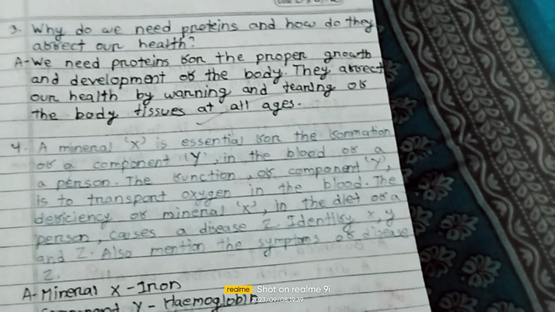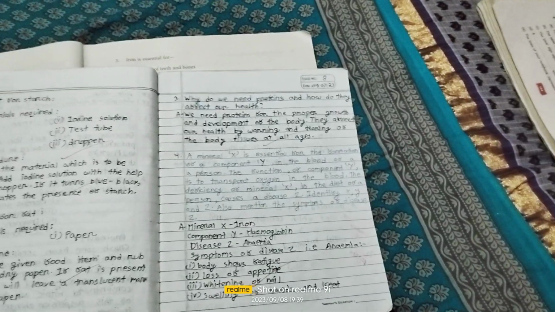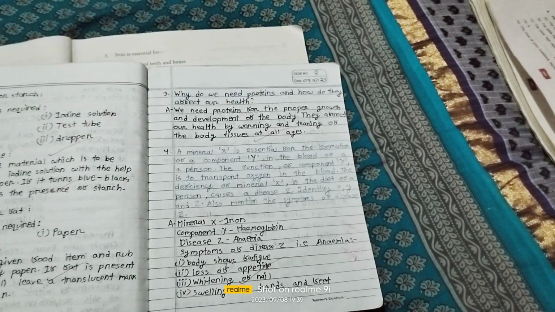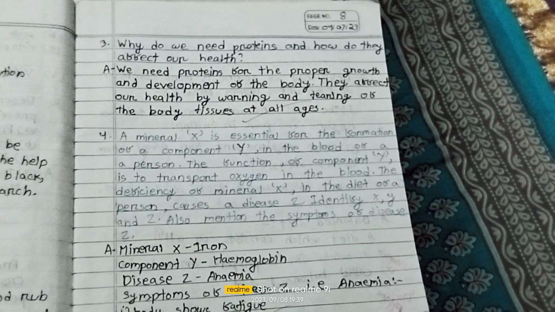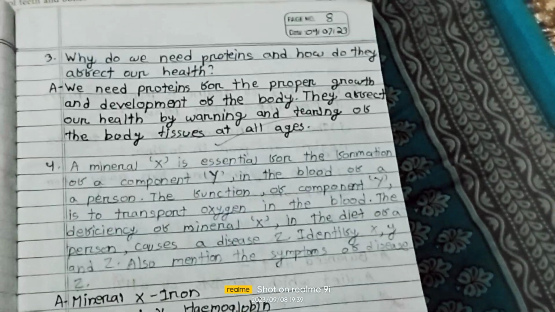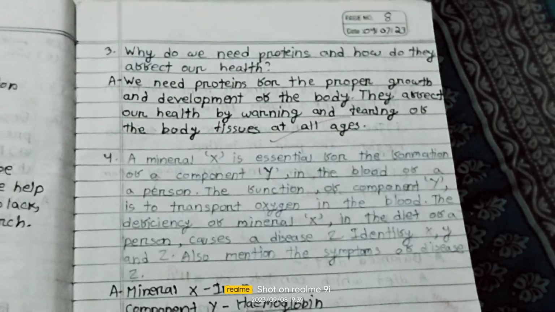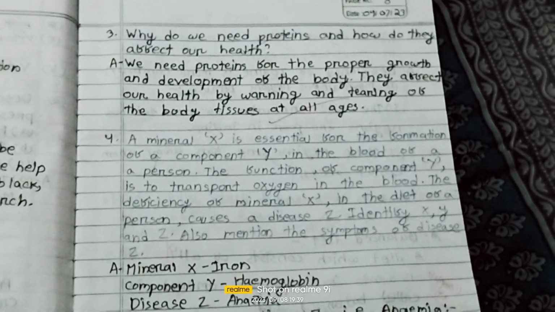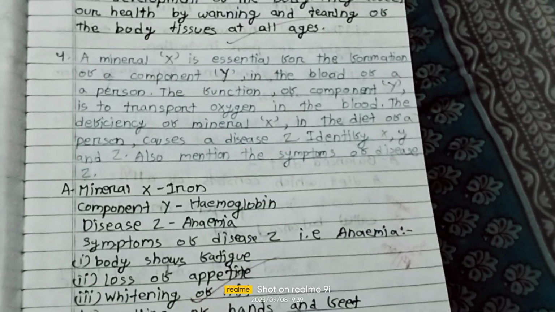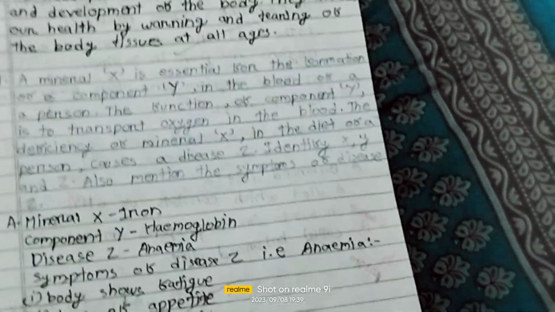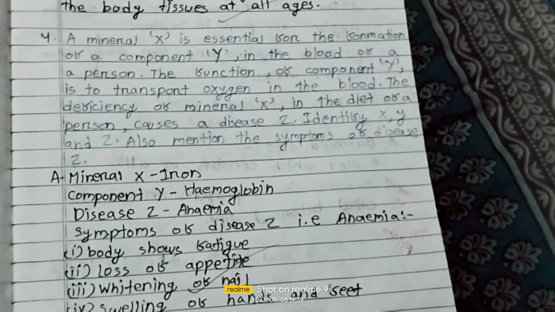A mineral X is essential for the formation of a component Y in the blood of a person. The function of component Y is to transport oxygen in the blood. The deficiency of mineral X in the diet of a person causes a disease Z. Identify X, Y and Z. Also mention the symptoms of disease Z. Mineral X, that is iron.